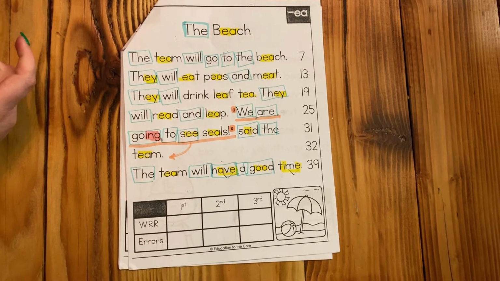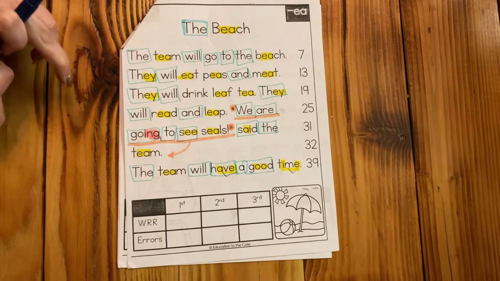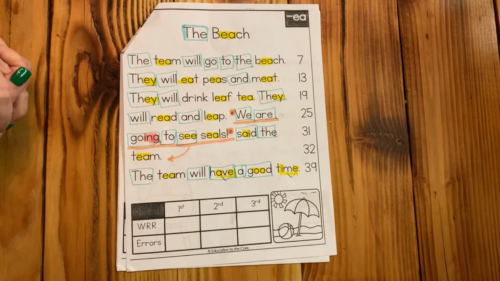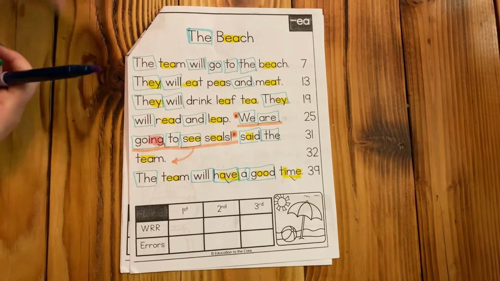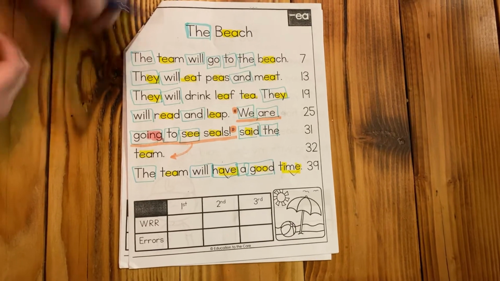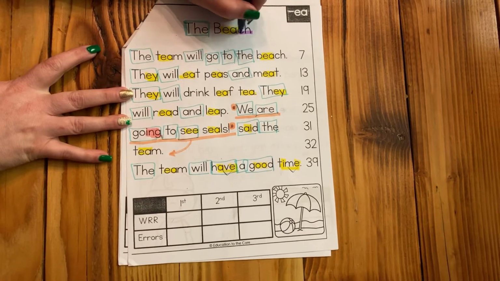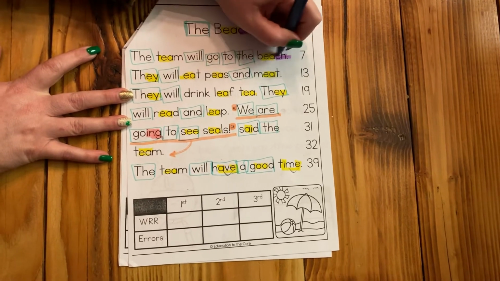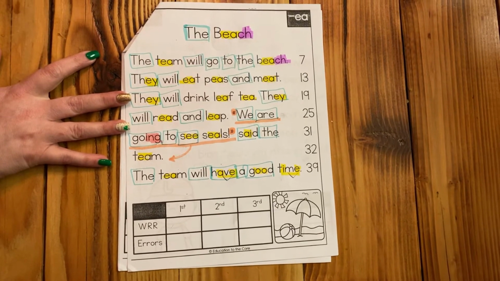And then I'm going to take my purple, and I want to highlight any of my digraphs. Okay? So those are my SH, my CH, my TH, my CKs, those that had a different sound. So right here, I'm going to go ahead and do beach with the CH. I've had that a couple different times.